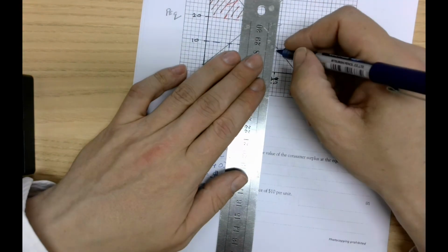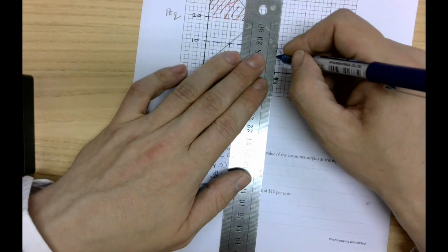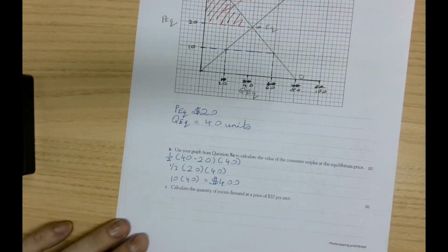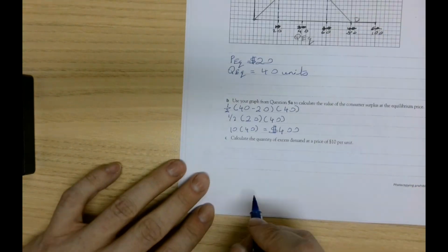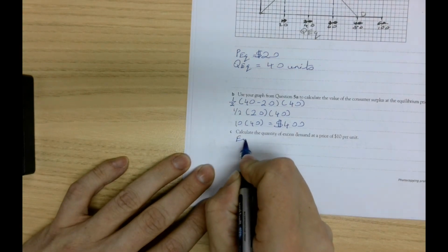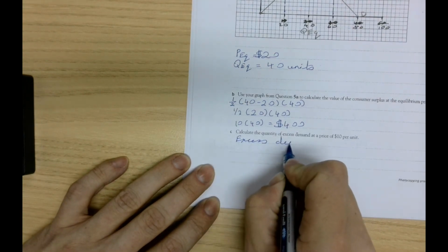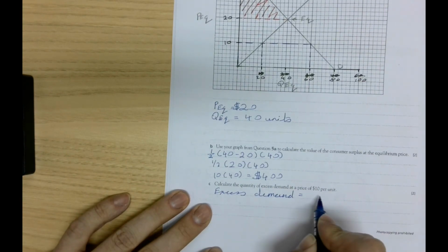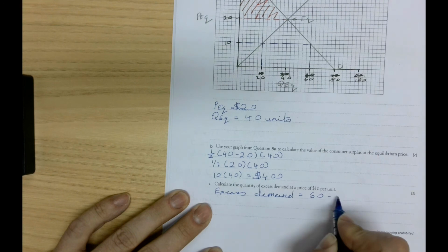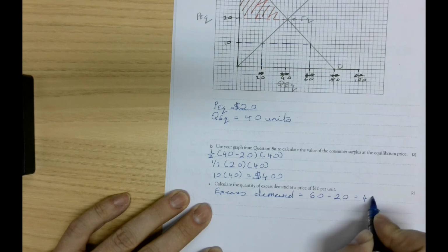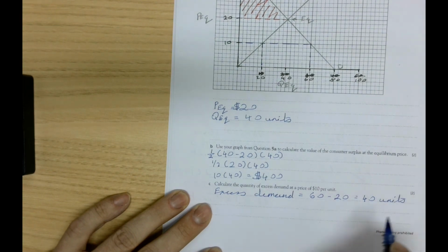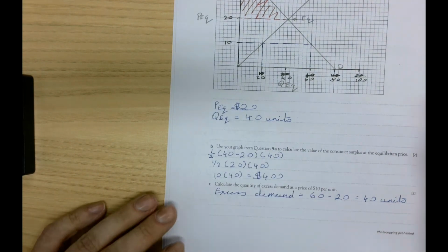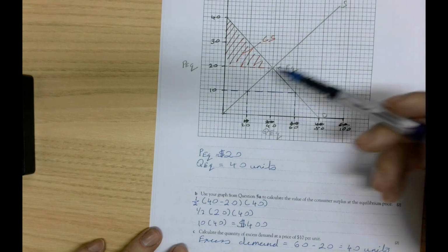Okay, that's a more sensible question. Well, it's 60 minus 20. So excess demand equals 60 minus 20 equals 40 units. Okay, and that's at a price of 10. There'd be no excess demand at the equilibrium price because quantity demanded equals quantity supplied.